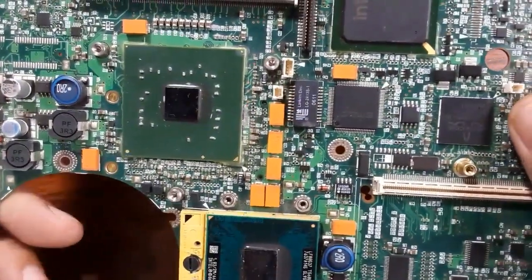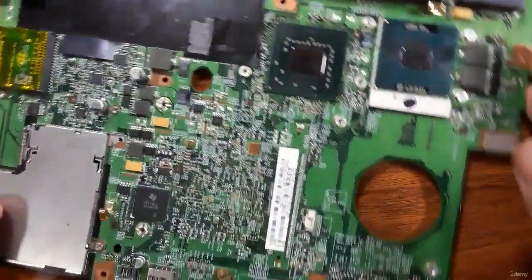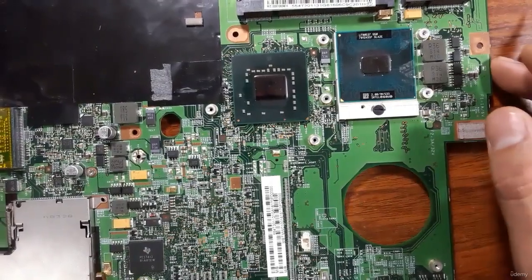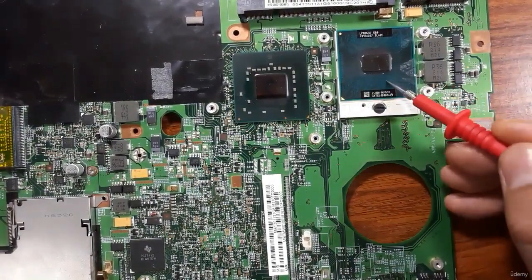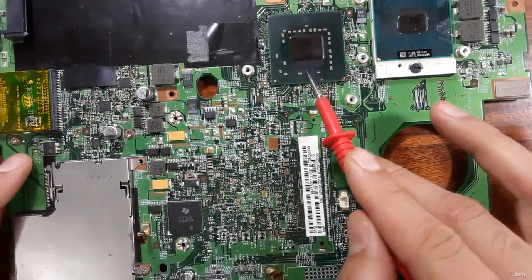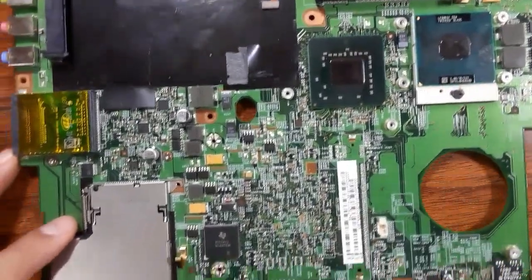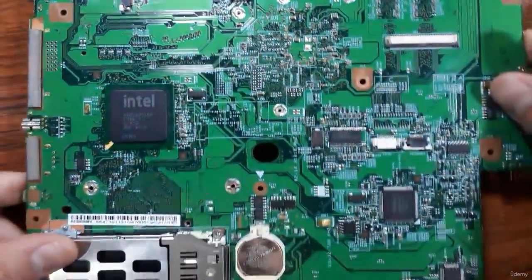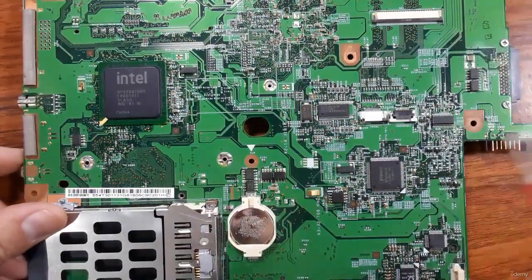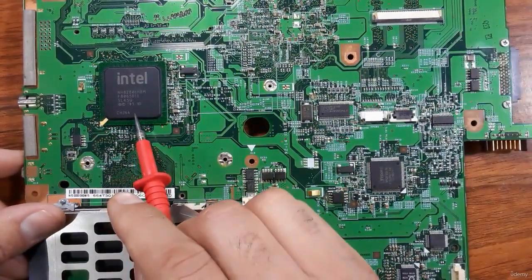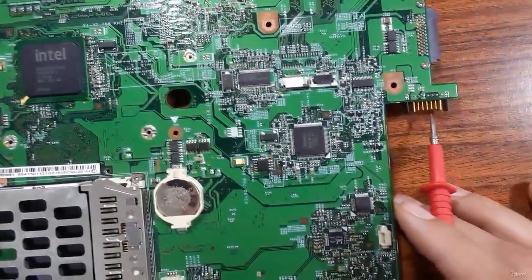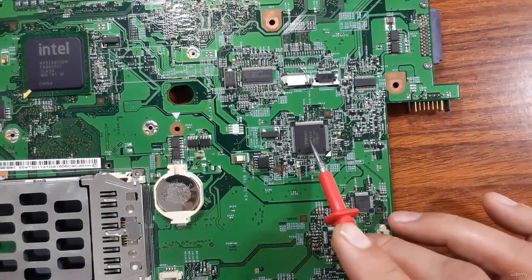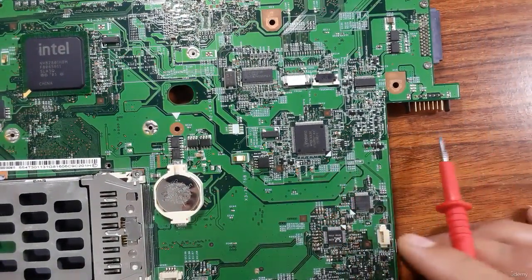Let's check another motherboard. Also in this motherboard, we have the processor here, and we have the GMCH. Let's see the other side. On the other side, we have the ICH or the south bridge, and here we have the Super IO. Let's look for the BIOS.